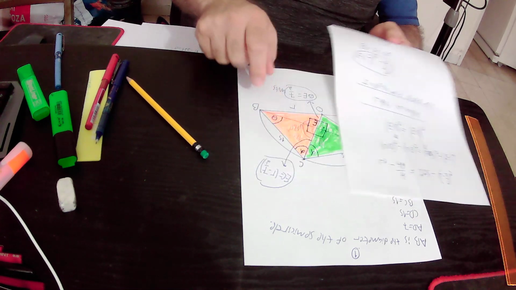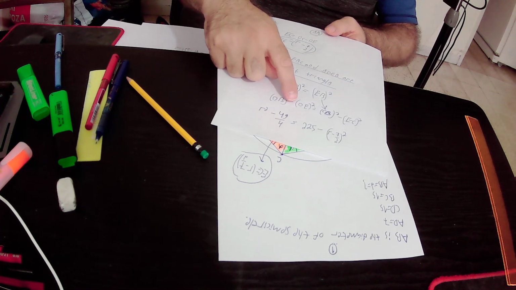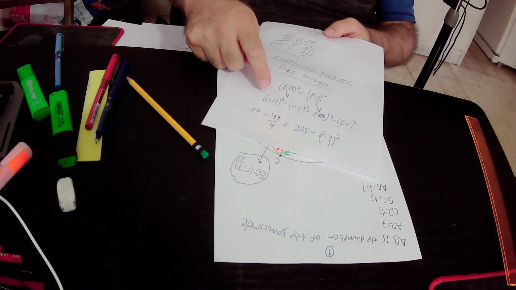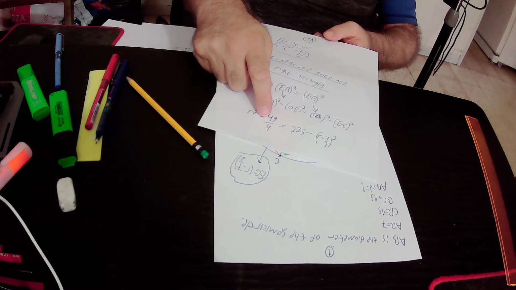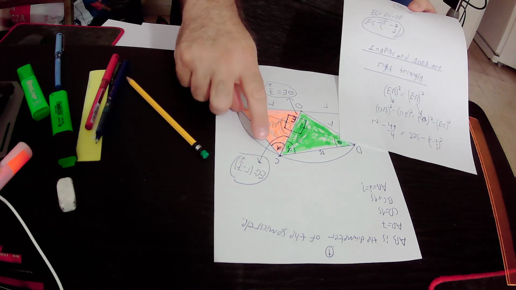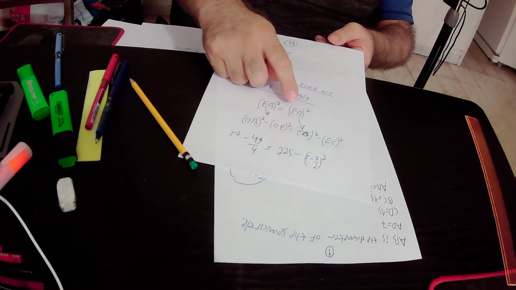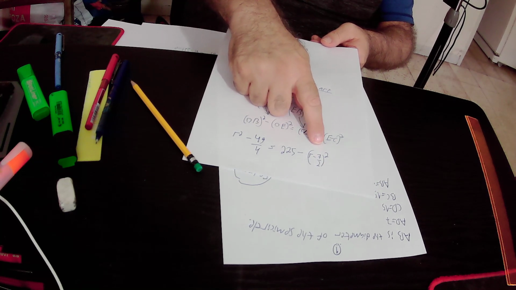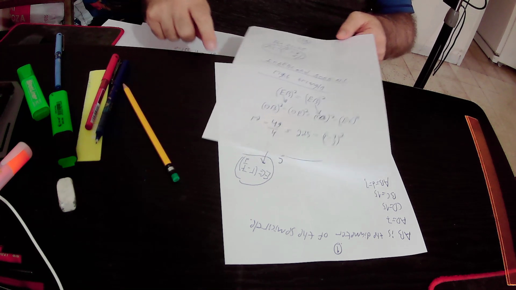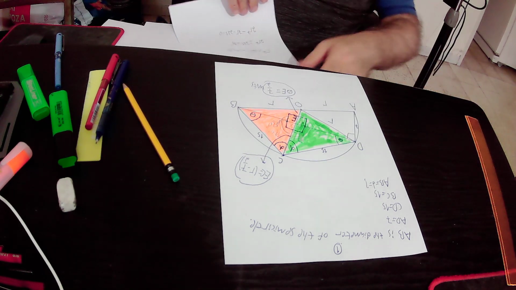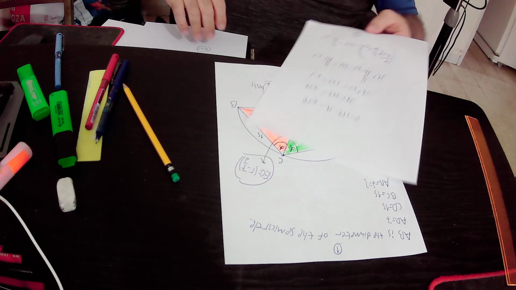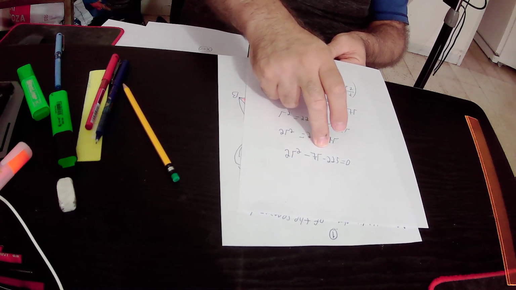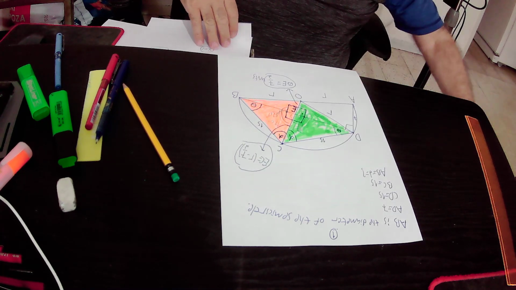And we know that OB is R, OE is 7 over 2, so OE square is 7 over 2 squared, that is 49 over 4. CB equals 15 units, so CB square is 225, and CE equals R minus 7 over 2, so CE square is R minus 7 over 2 squared. We solved this simple equality and arrived at a quadratic equation: 2R square minus 7R minus 225 equals 0.